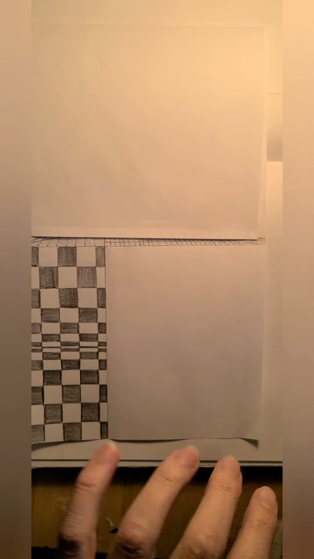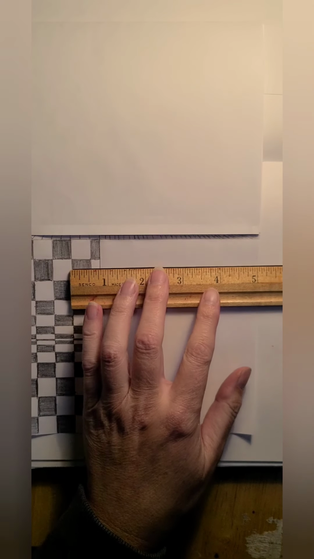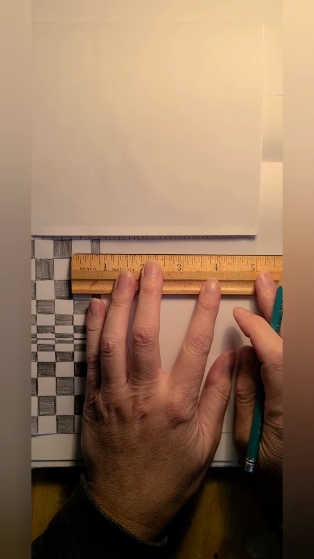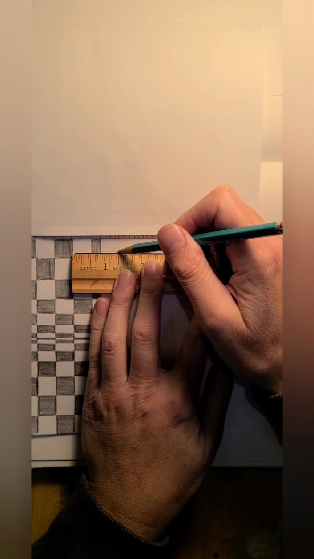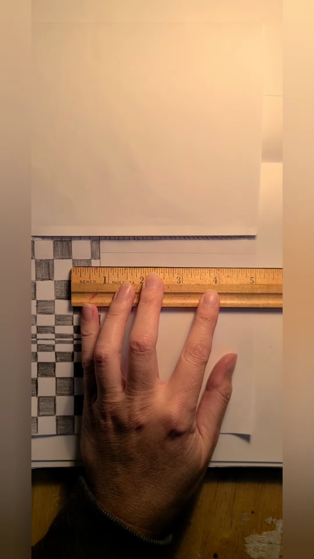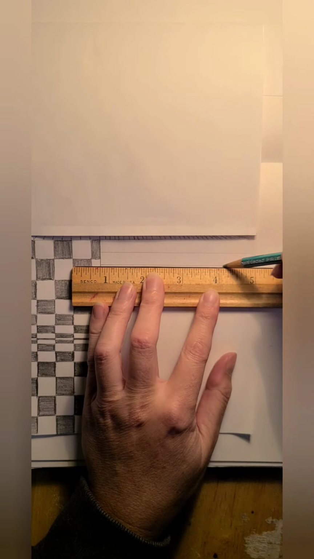But you simply just start with creating a grid, and you can measure these out if you want, or just eyeball it. The more precise you are with it, the better it turns out.